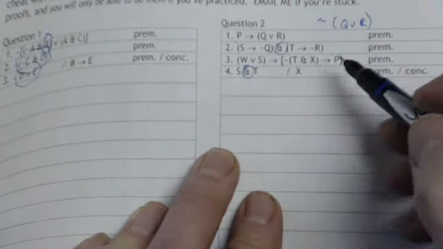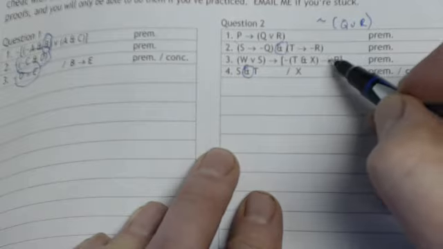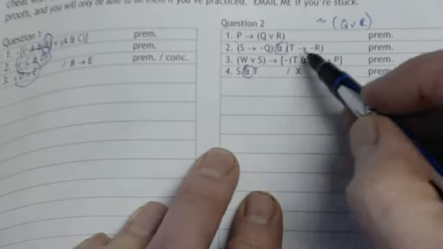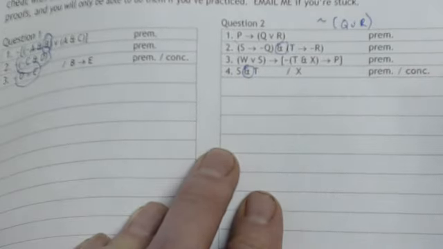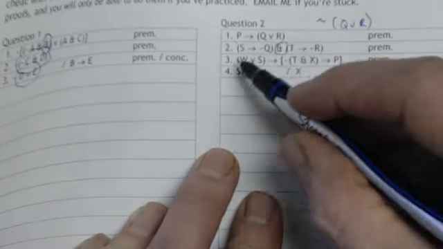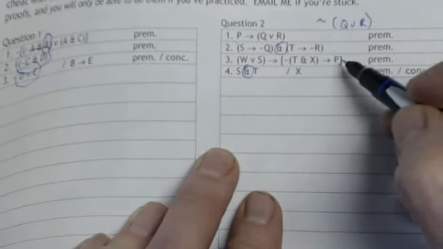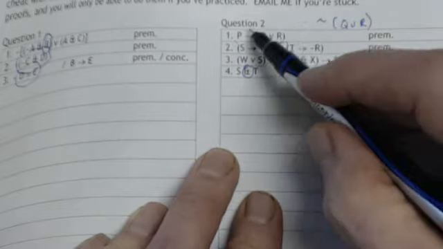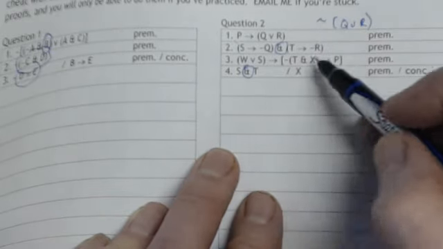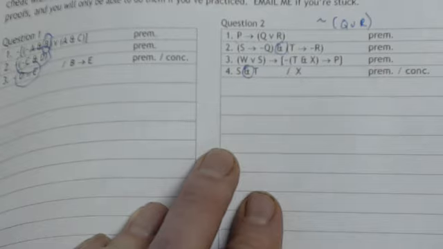Then when you have not P, well, P is here. If you did exportation to this whole thing, then you would have something then P, and then you would have not P, having done modus tollens to get it, and then you could get the negation of that whole thing.